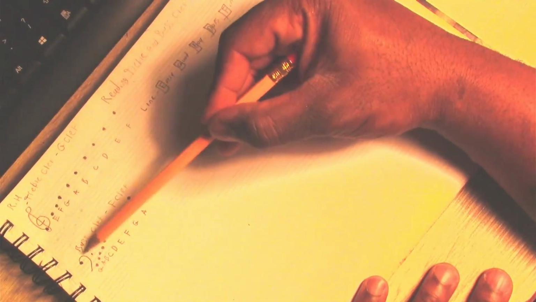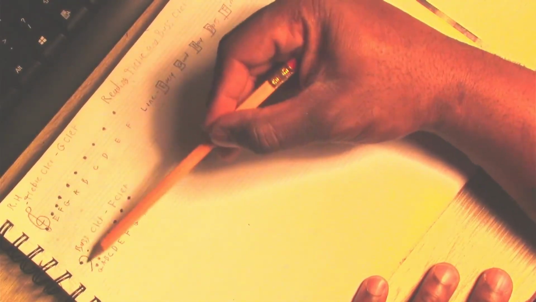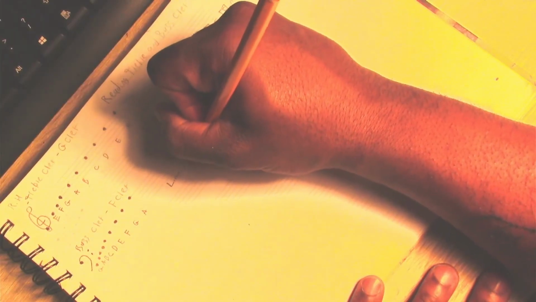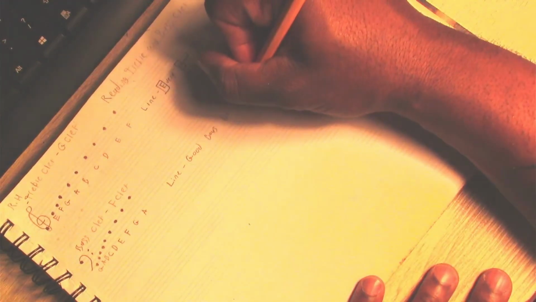So it follows the same concept of the musical alphabet. You'll notice it starts on a different note, but that's because each of these clefs starts on a different line of the staff. We're going to do our little acronym for this. The lines of the bass clef are G, B, D, F, and A. I personally like: good boys do fine always.